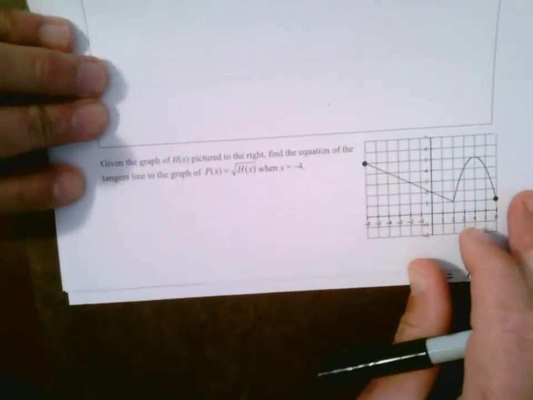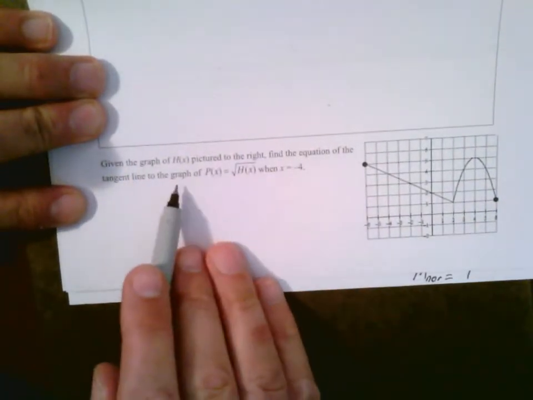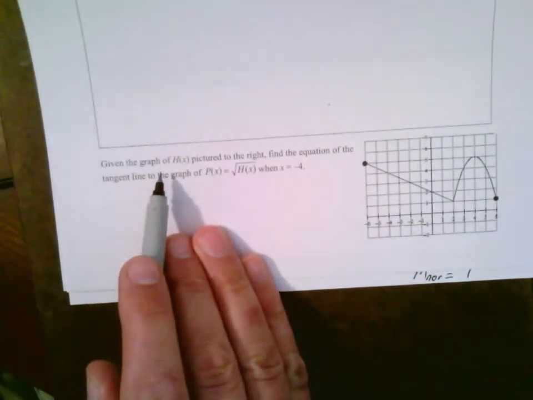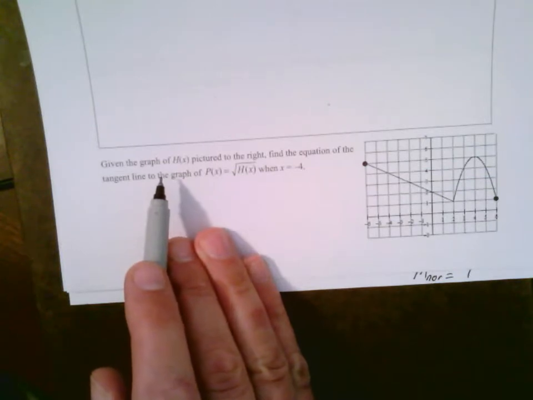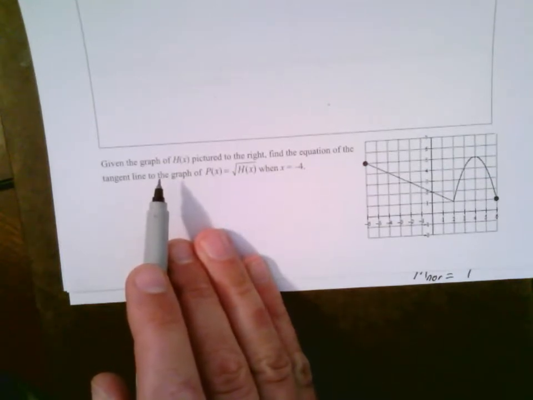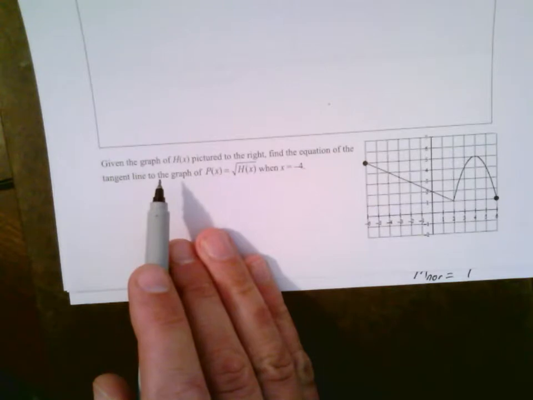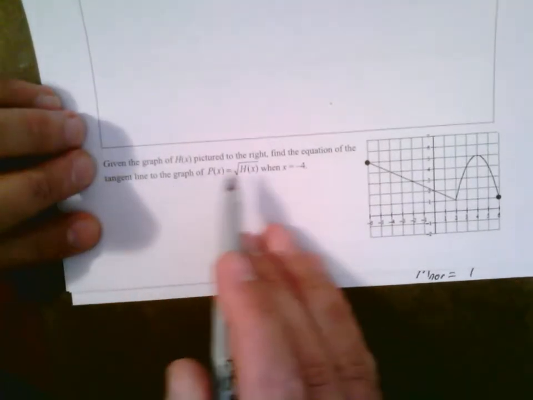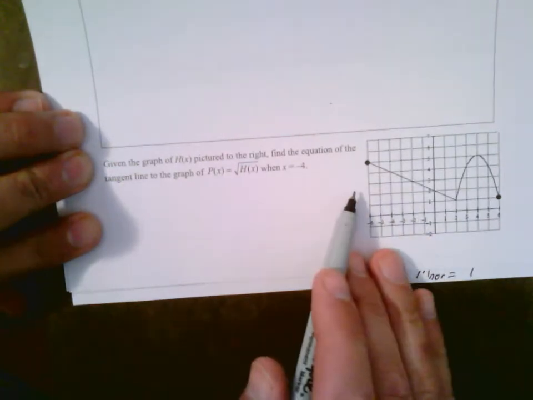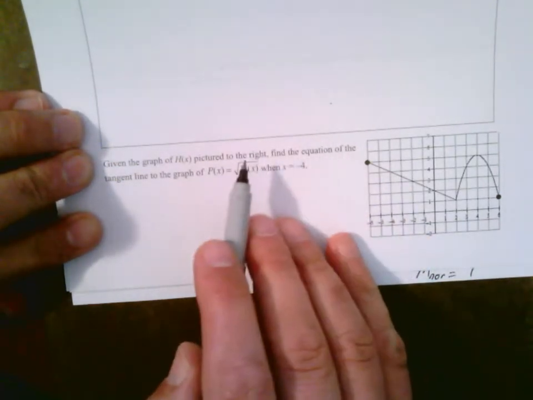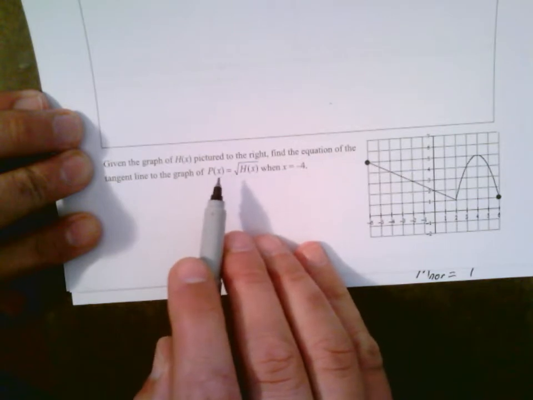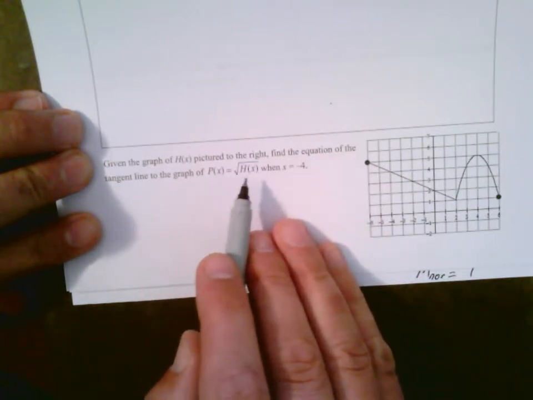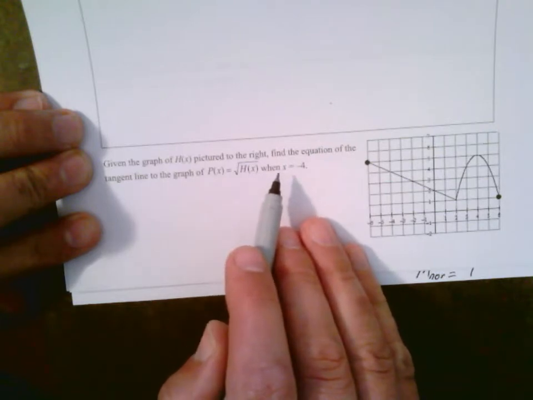Okay. Graphical analysis. So given the graph of h of x, it's pictured to the right. It's not h prime. Make sure we're good on that. It's easy for me to change, as y'all saw in the last test, a whole problem just by changing this graph from being h to h prime. So we want to find the equation of the tangent line of the graph p of x, square root of h of x, when x is 4.